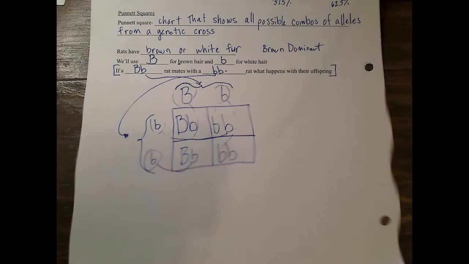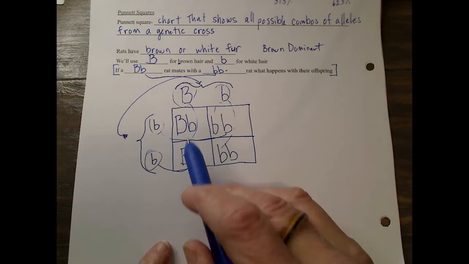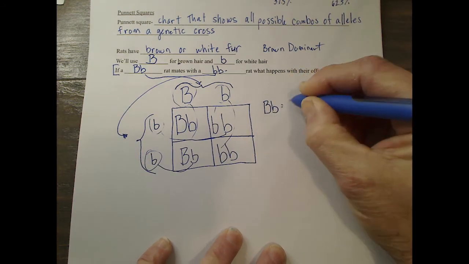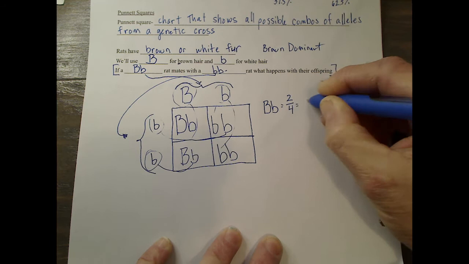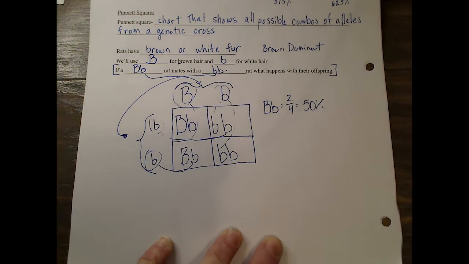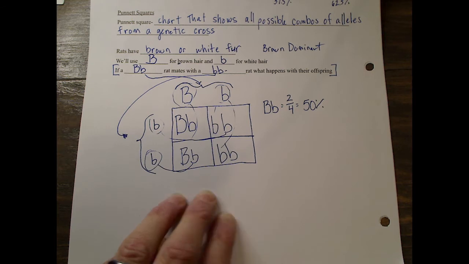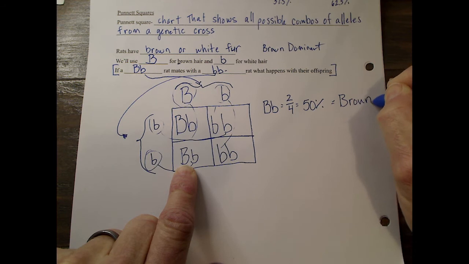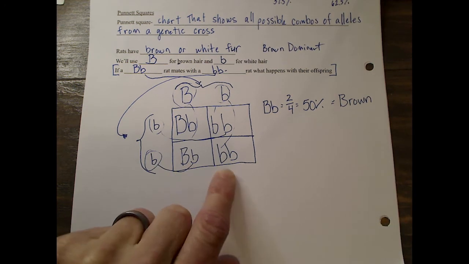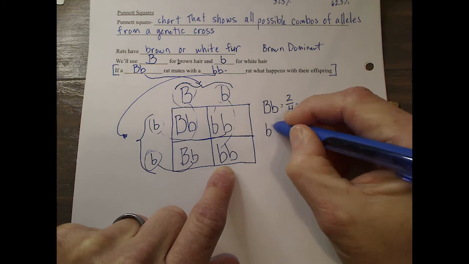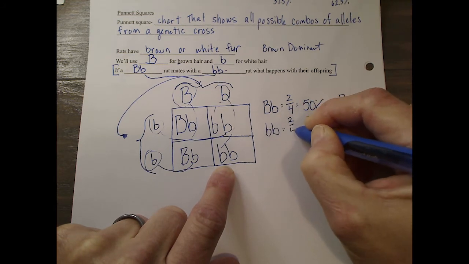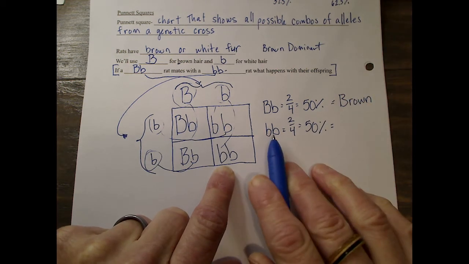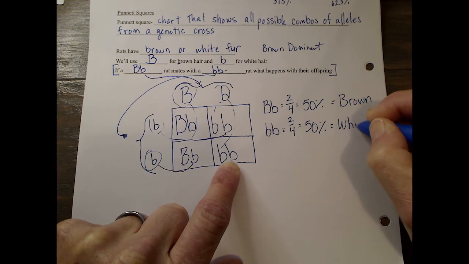All right, there are 4 different ways that these genes can line up. 2 out of the 4 ended up being big B, little b. So the probability of big B, little b is 2 out of 4, or 50%. That means chances are 50% of the rat babies are going to be big B, little b, or they will be brown. All right, 2 of the other 4 are little b, little b. That means we got 2 out of 4, or 50%. And 50% of the little b are going to look white.